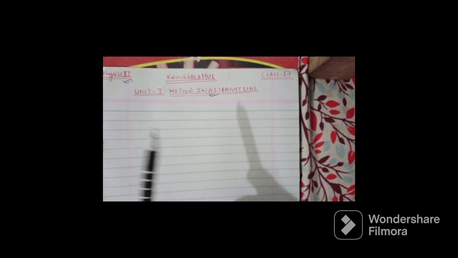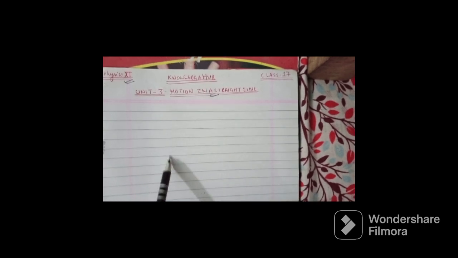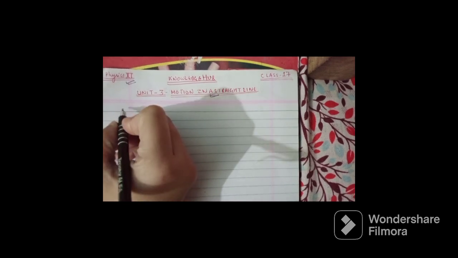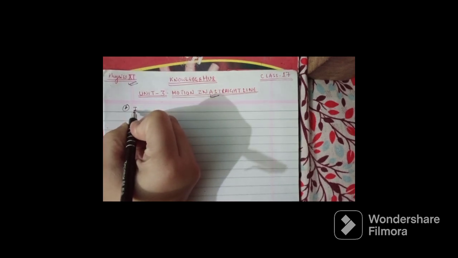In kinematics, we study the ways to describe motion without going into the cause of motion. What causes motion is described in the next chapter, which forms a subject matter that we'll discuss further in detail. So motion in a straight line has been covered. Now we'll discuss position, path length and displacement. So first, what we discussed was the introduction.